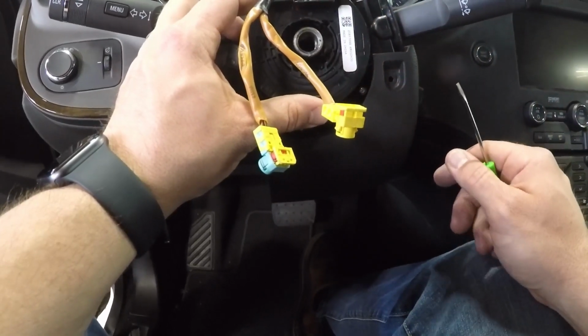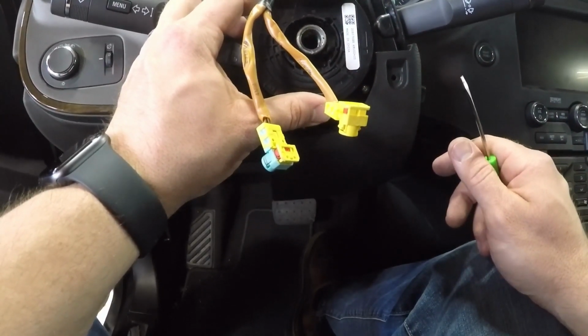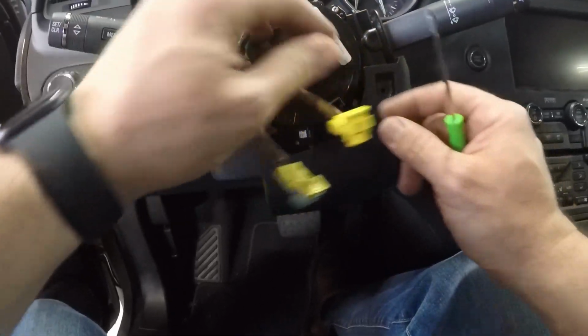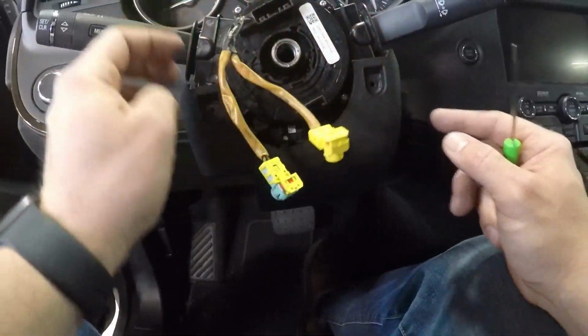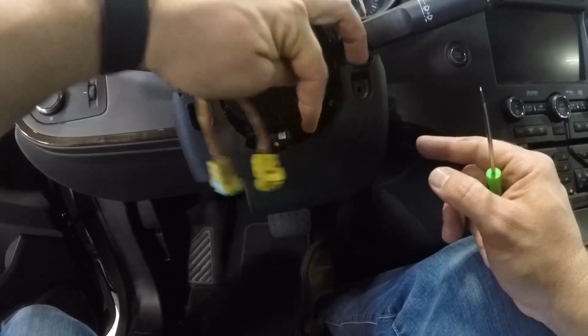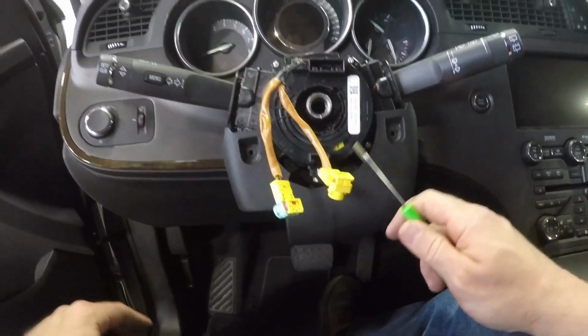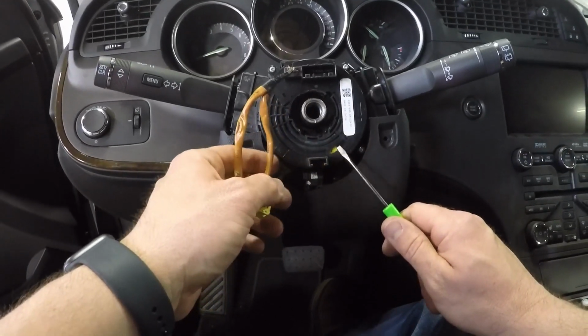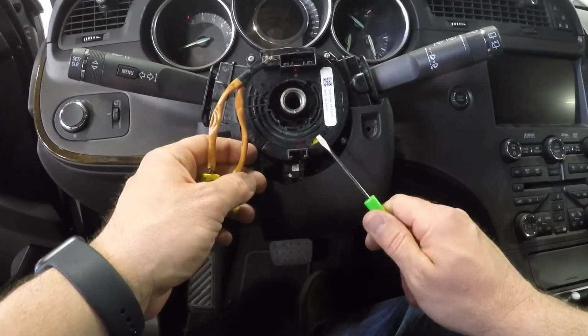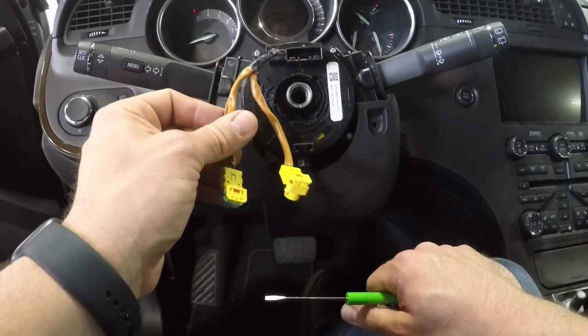So I'm going to go ahead and turn this. So this was 2 whole revolutions off. Now you can see our yellow piece in there. Our sight glass is good to go.